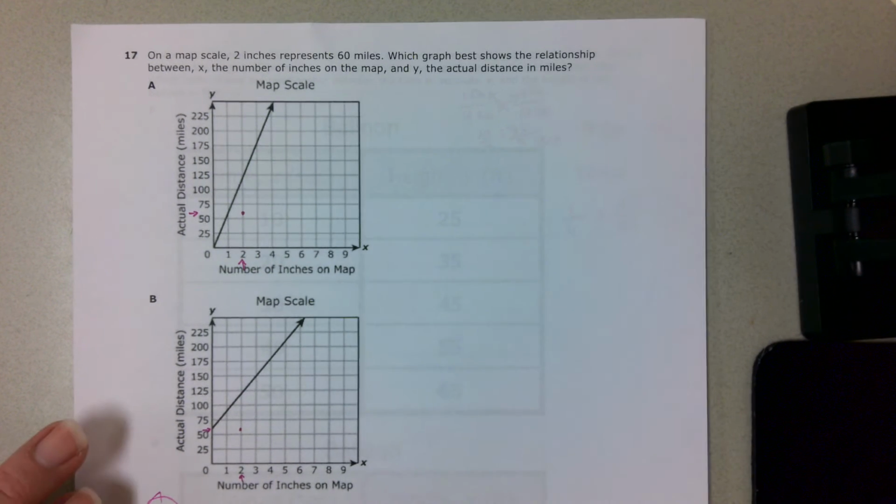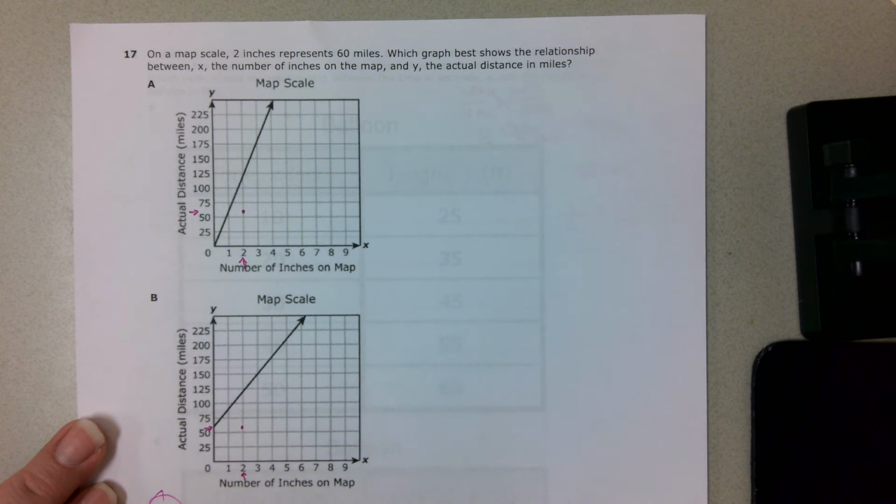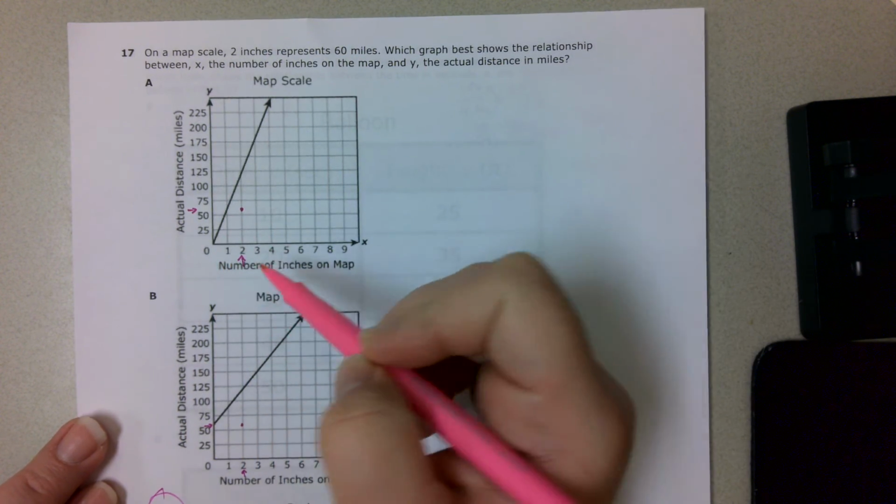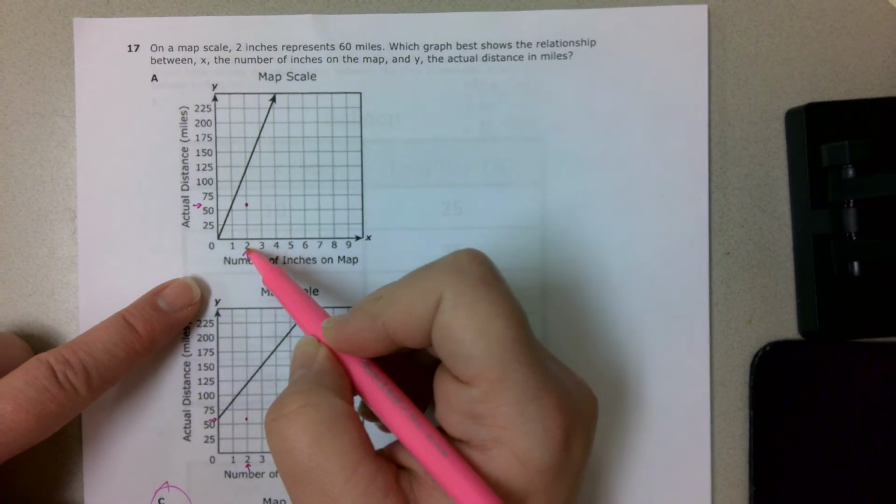Number 17, on a map scale, 2 inches represents 60 miles. Which graph best shows the relationship between x, the number of inches on the map, and y, the actual distance in miles? So I'm looking at 2 inches and 60 miles, and I'm finding that on my coordinate grid here.